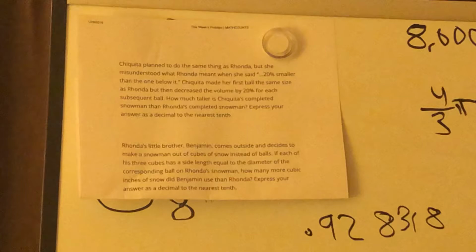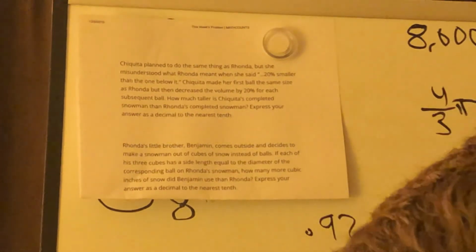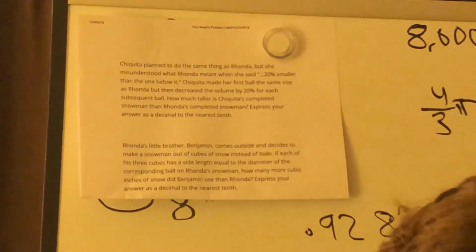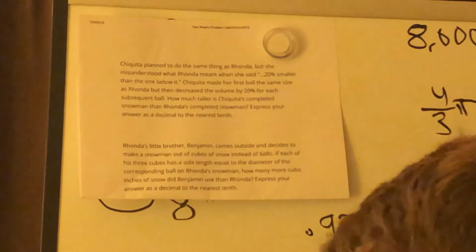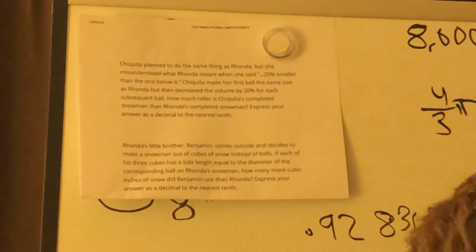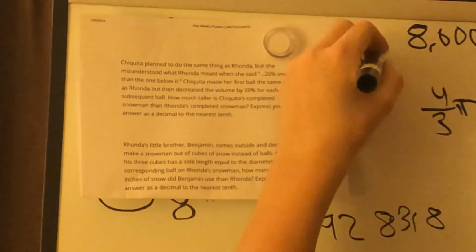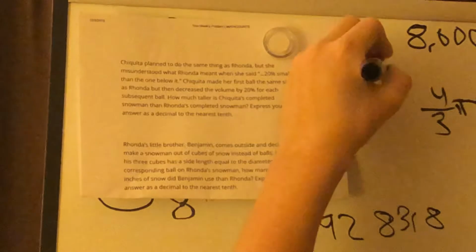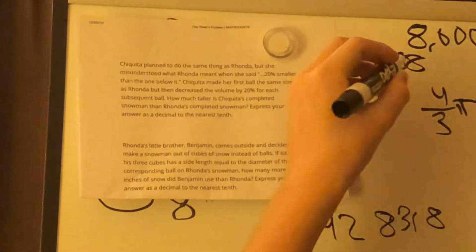Okay. So we have 4/3. Punch this into your calculators, please. Times pi, if I can find the button for it. And then that times 1,000, so we're going to be like 4,188.79.